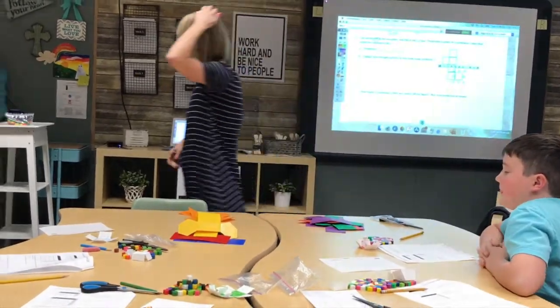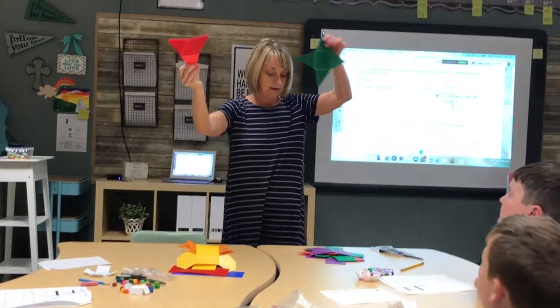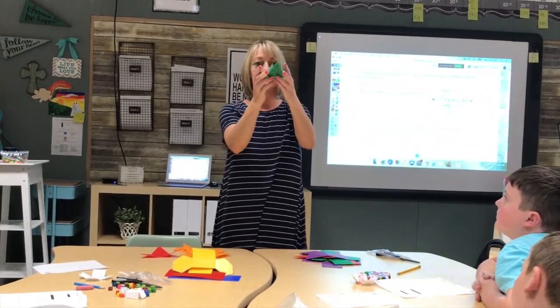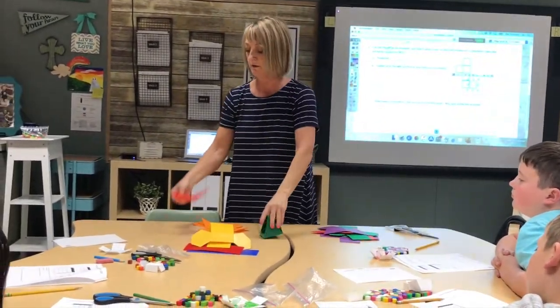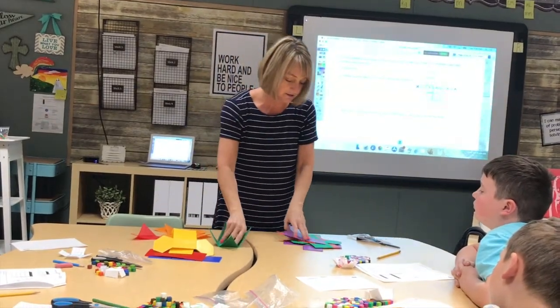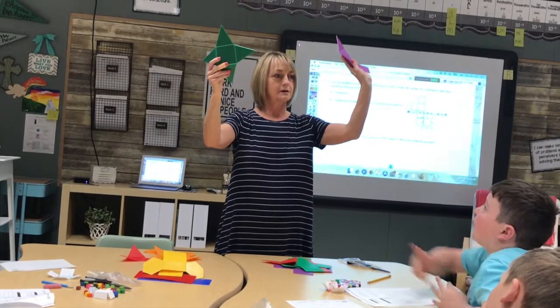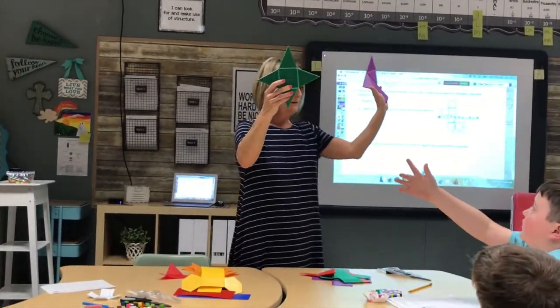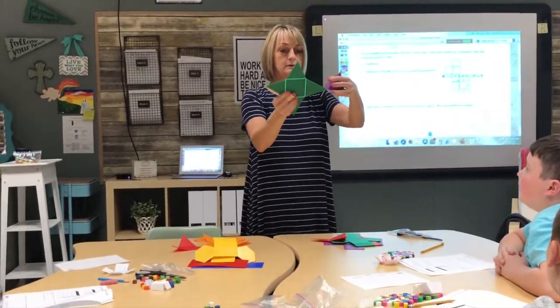Now, I've got another triangular pyramid. And this is a rectangular pyramid. Look at the base. It's a rectangle or square. Look at the difference in how these two are shaped. The rectangular is bigger at the bottom. And they're both going to be the same thing, aren't they?